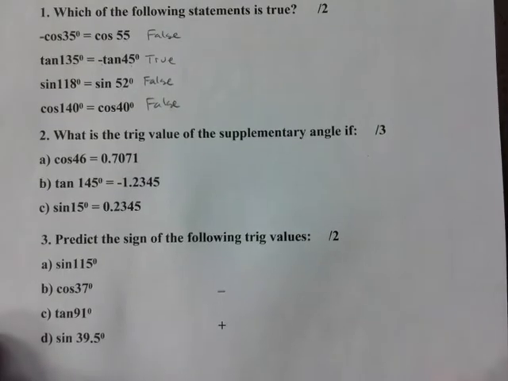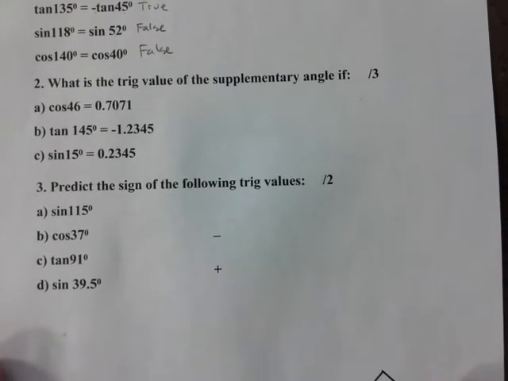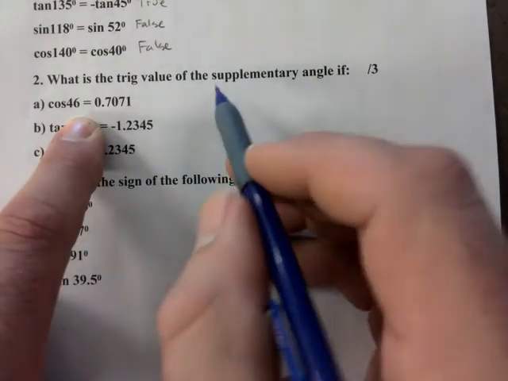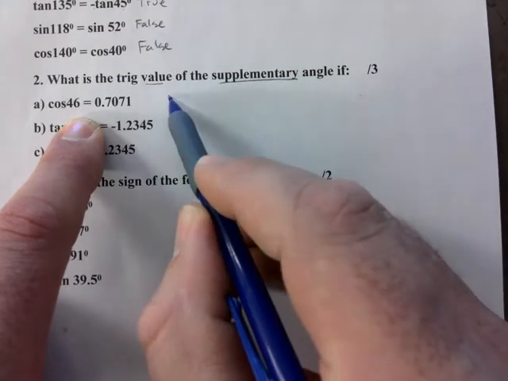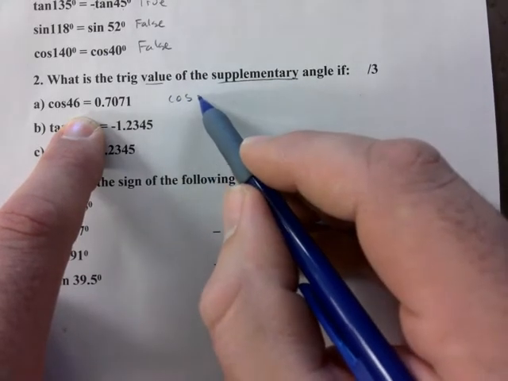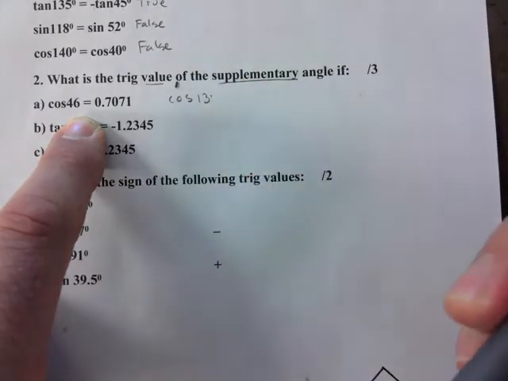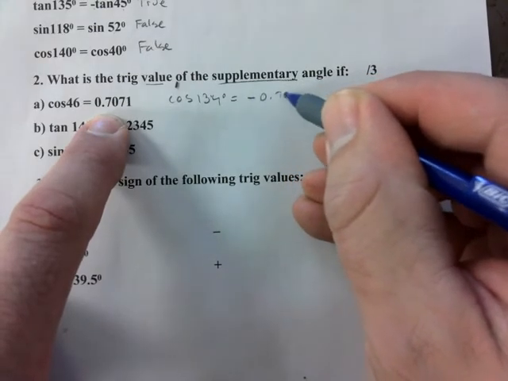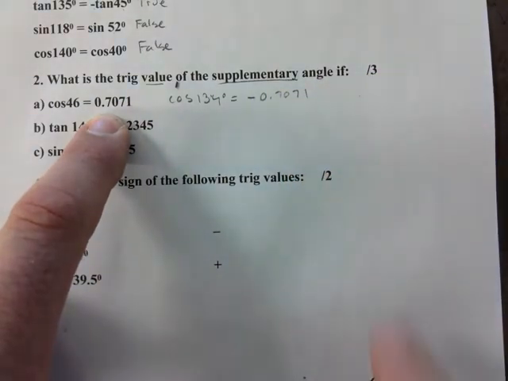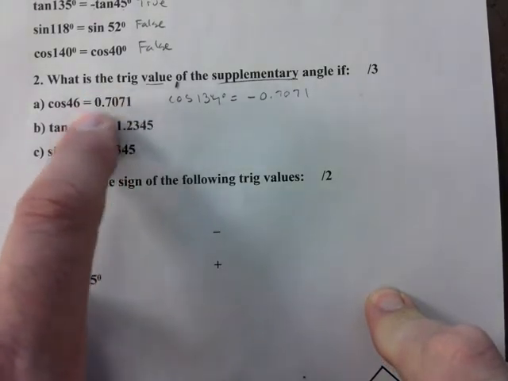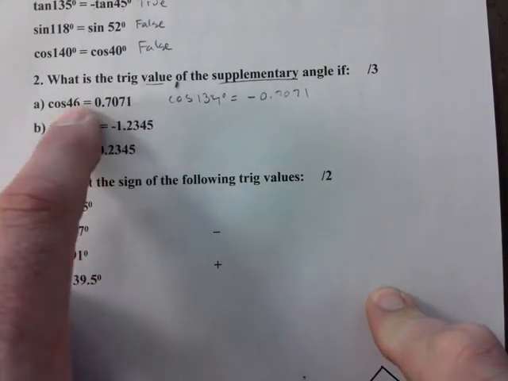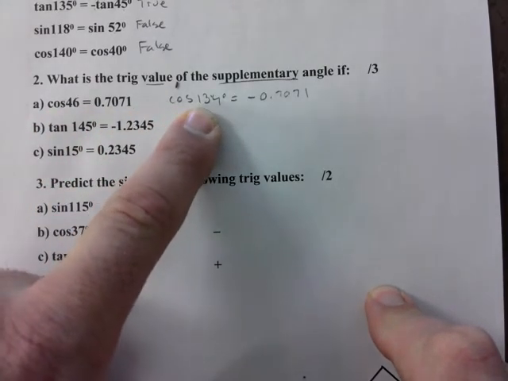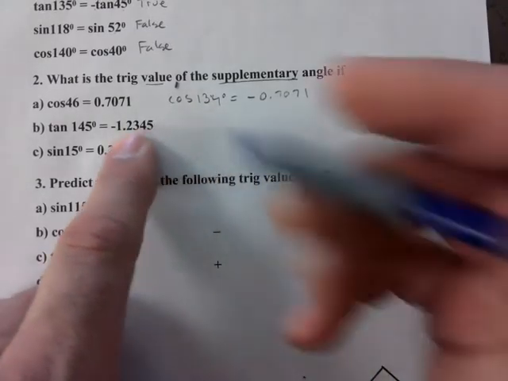And you can simply type it into your calculator and see for yourself. For these ones, you need to understand, because this will come up quite often, what's the value of the supplementary angle? So cosine of 134, the supplement of the 46, would be negative 0.7071. And I'm going to warn you here, sometimes I just make up these numbers because I want to see if you know what I'm talking about. So if cosine 46 exists, then 134 is just a negative because it's an obtuse angle.